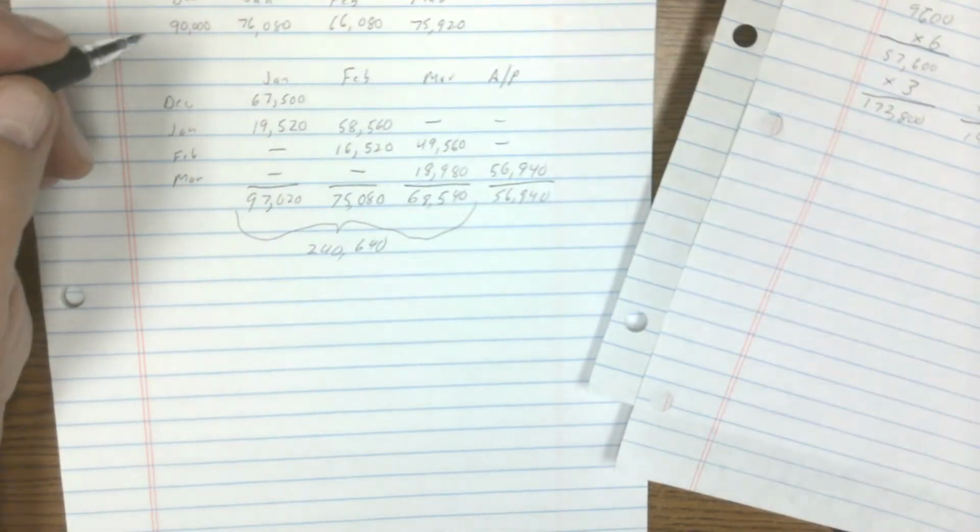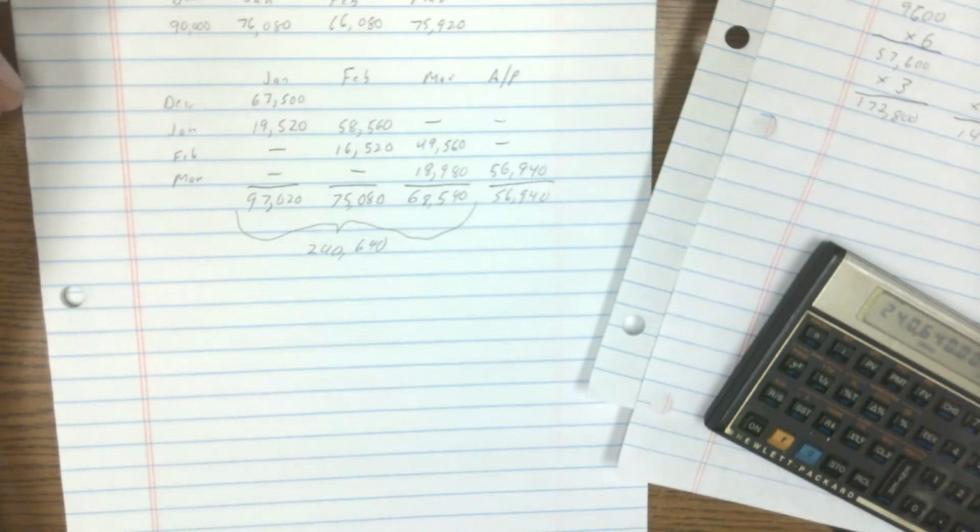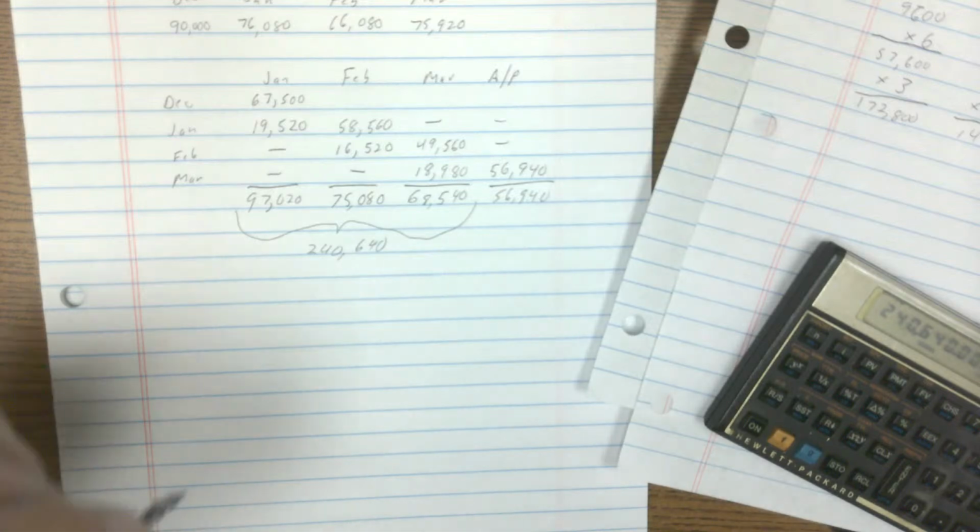Okay, so that one is generally fairly easy. We probably pay 80% of both our variable overhead and our labor in the month that it's incurred, and then 20% in the following month.